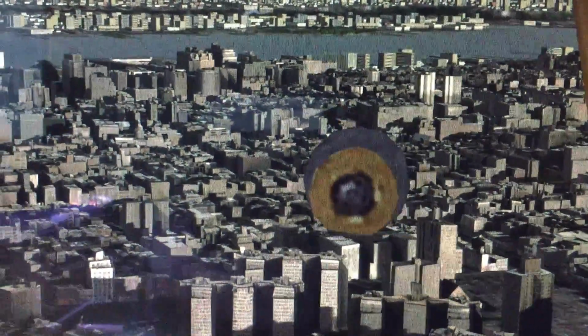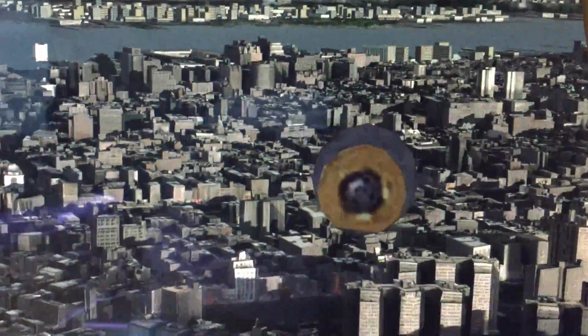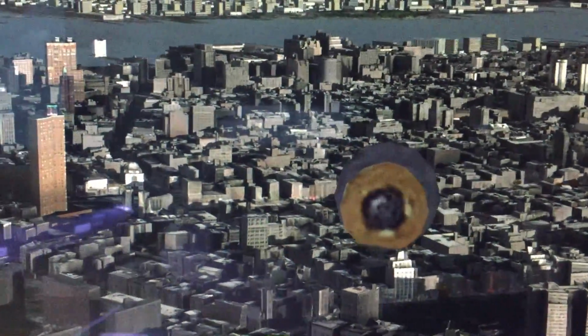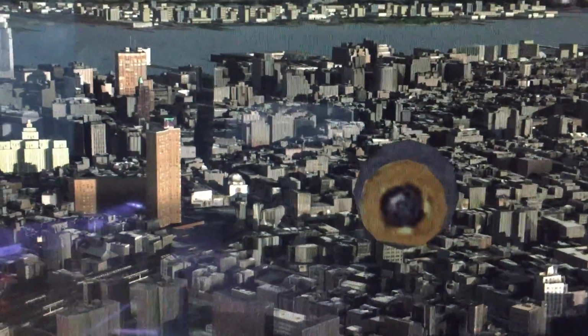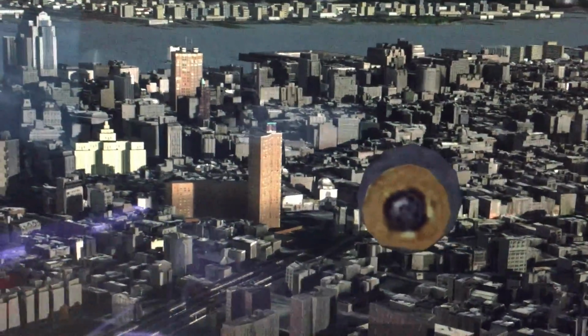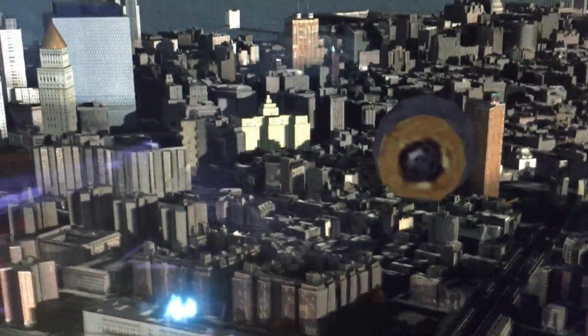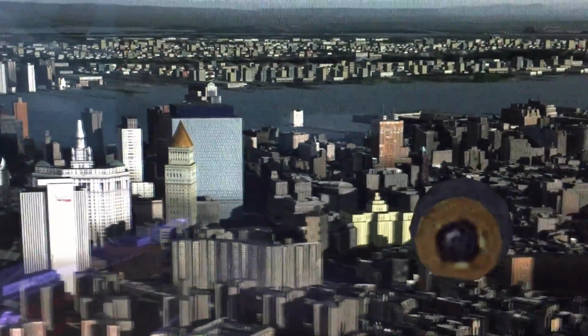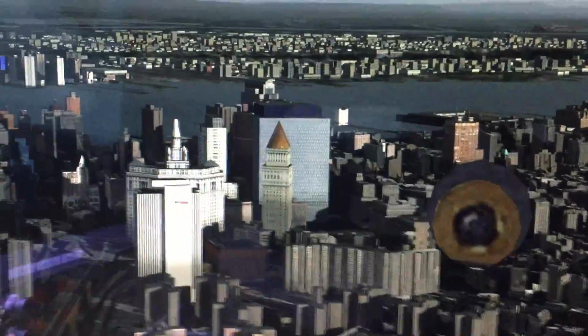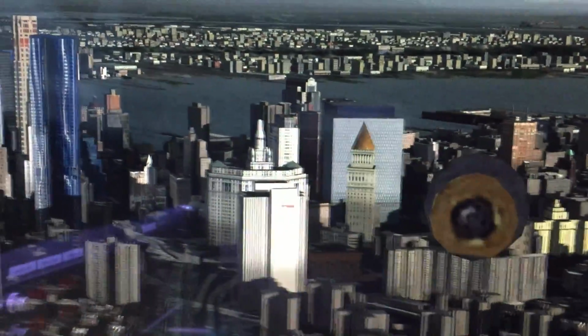A lot of them are sort of gray looking. I think that's because the sunlight's not on them yet. Others stand out quite bright. There goes the edge of the Brooklyn Bridge. And now past the World Financial Center down here in downtown New York.